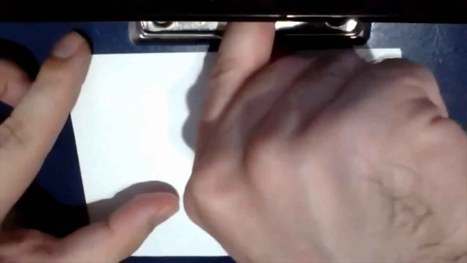Now we are ready for the second question. What is it?